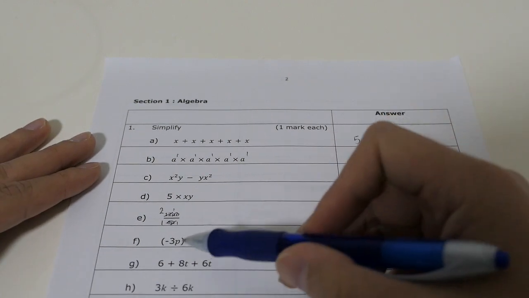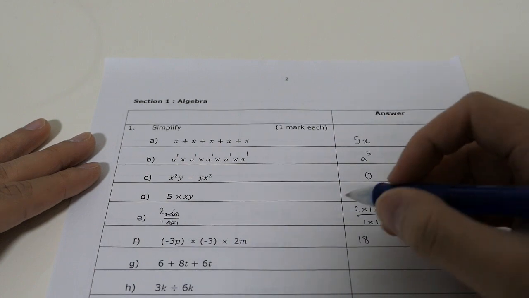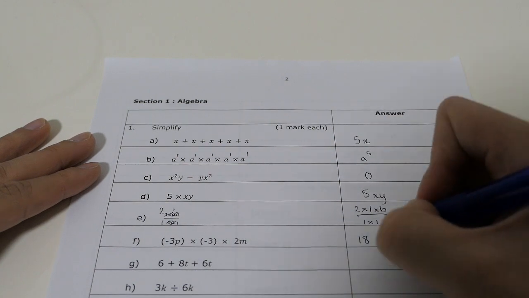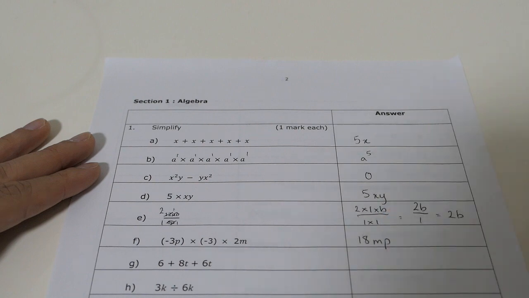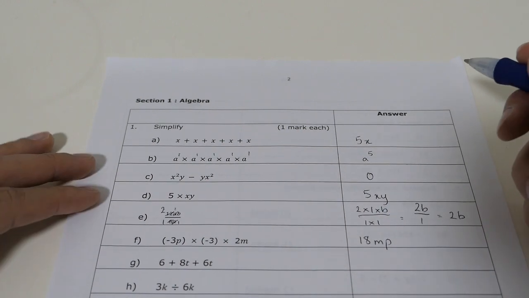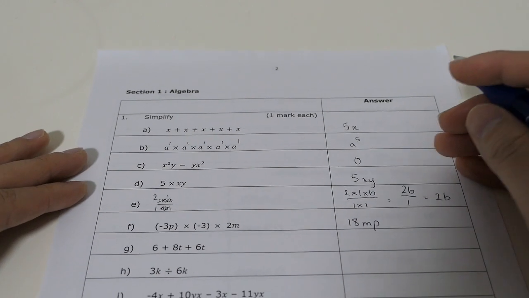18. P, no letter here, times M. Which letter comes first? M. So if you wrote PM, you're not incorrect. We just like to express it in alphabetical order.